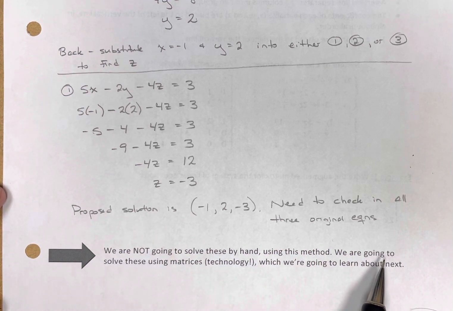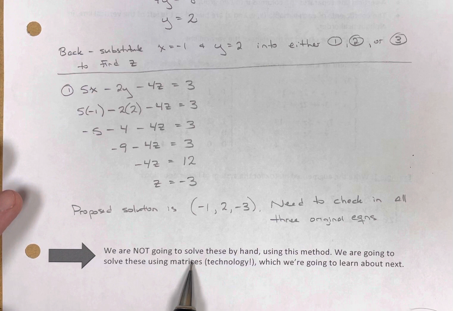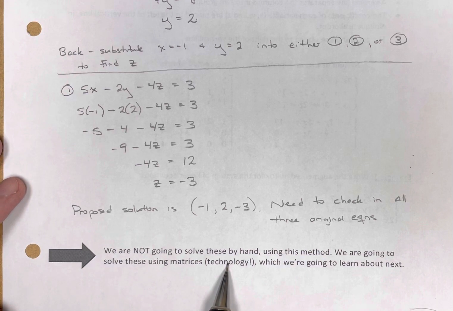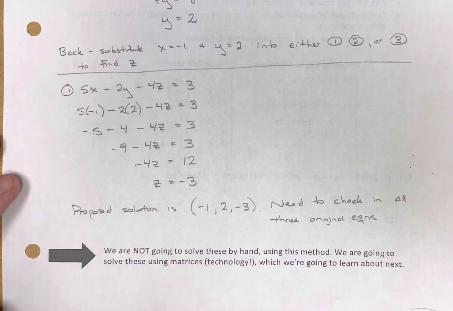We're going to learn in future videos how to use matrices, or a matrix is the singular form, matrices is plural. Matrices are available with your calculators, and we're going to learn how to use matrices to solve these in a simple keystroke as opposed to doing all this work, and that's coming up.